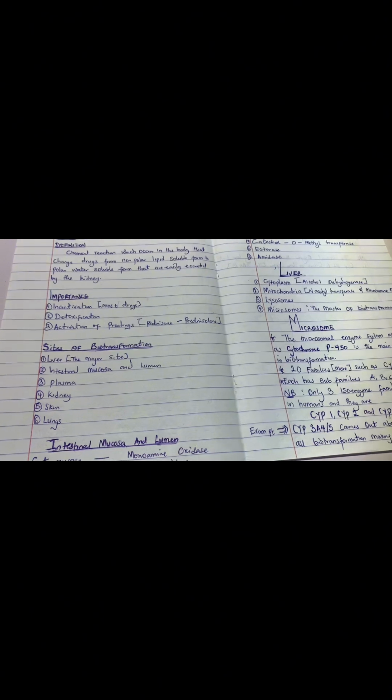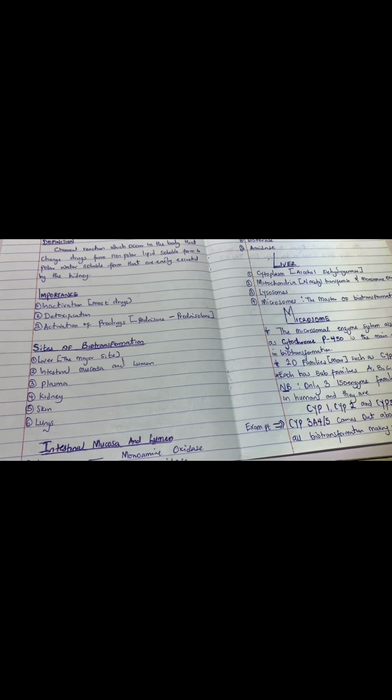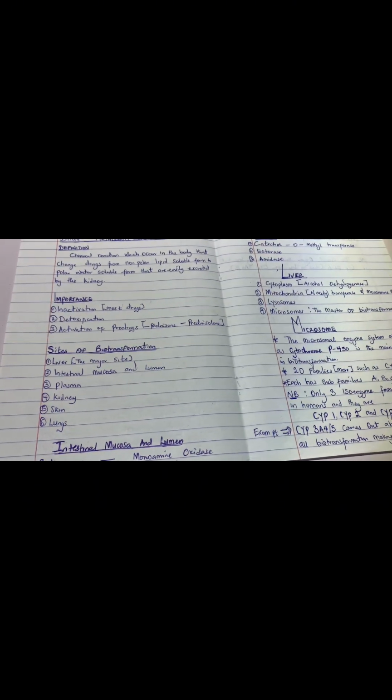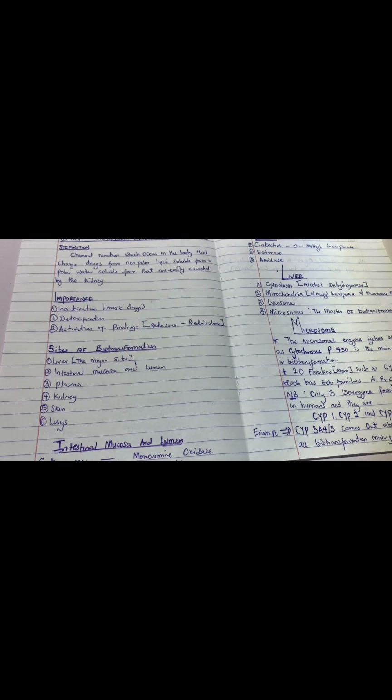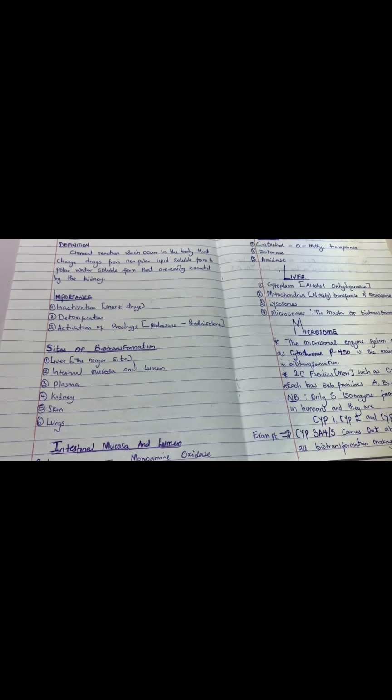Next, let's talk about the site of biotransformation. The site of biotransformation includes the liver. It is the primary, the major site of biotransformation. The intestinal mucosa and the intestinal lumen, plasma, kidney, skin, and lungs are all sites of biotransformation. But the primary site of biotransformation is the liver.